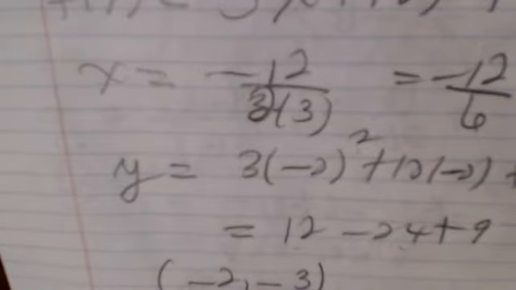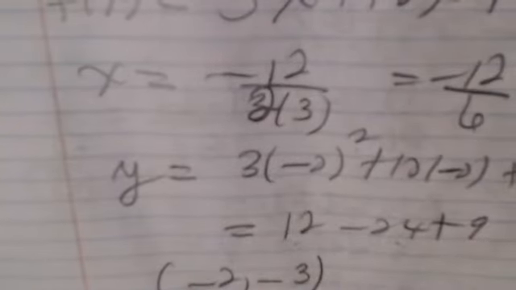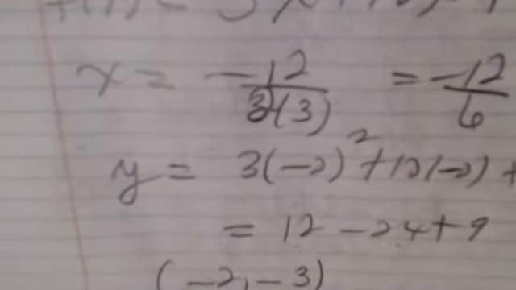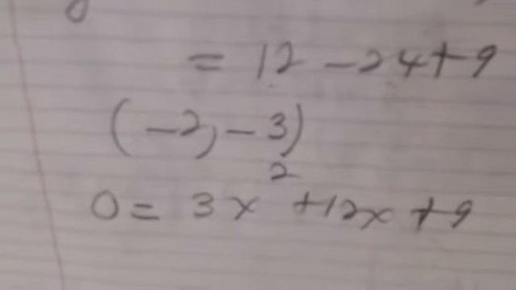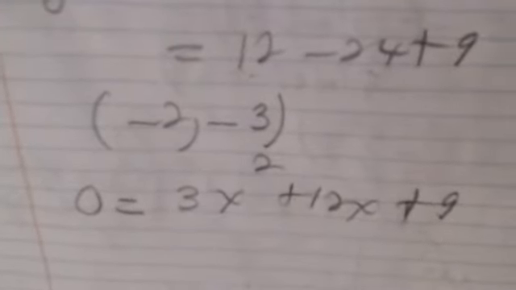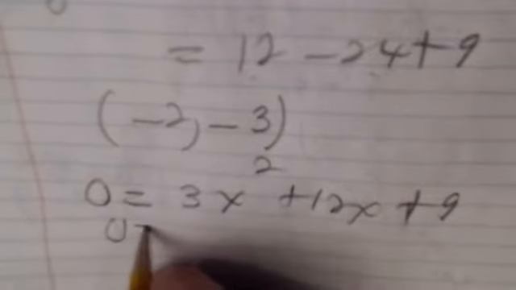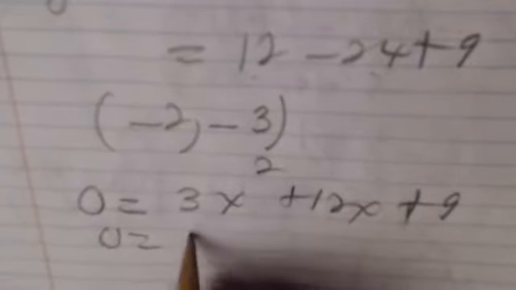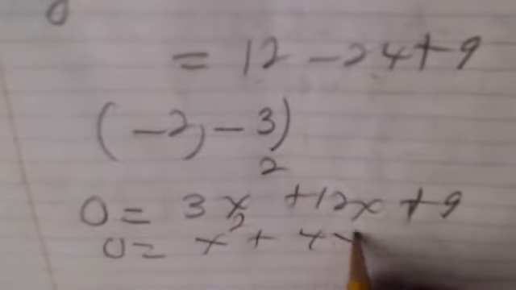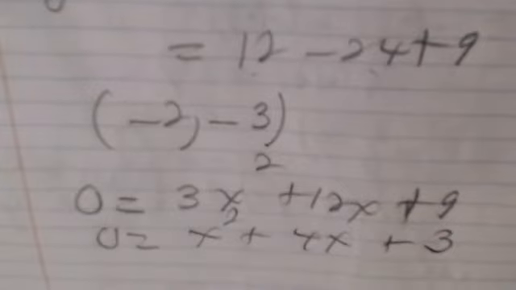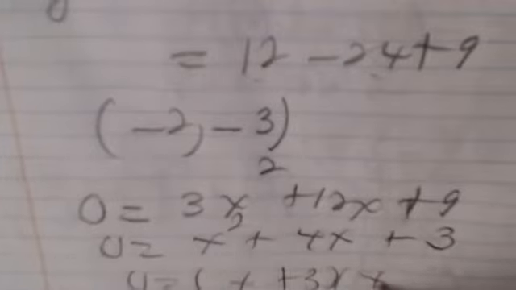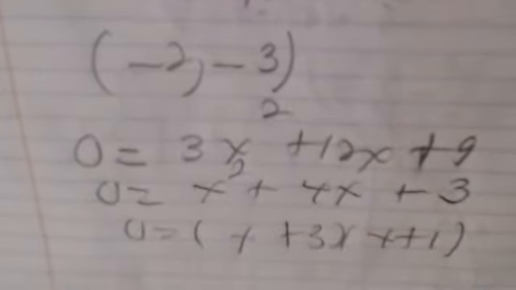Now, I want to go ahead and follow through on what I said earlier. Let's find the x-intercepts. So if I let y be 0, well, second day of class again, this is a quadratic, but we can do a little bit of arithmetic right here to make our work easier. Divide by 3, I get x squared plus 4x plus 3. So this factors into (x plus 3) and (x plus 1).